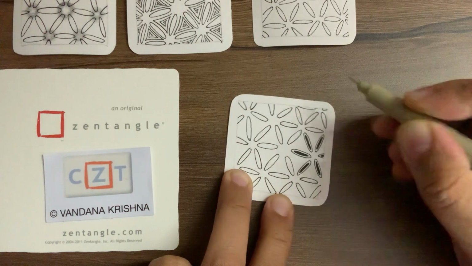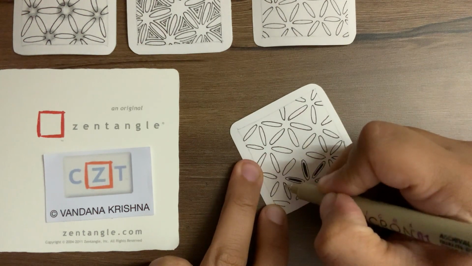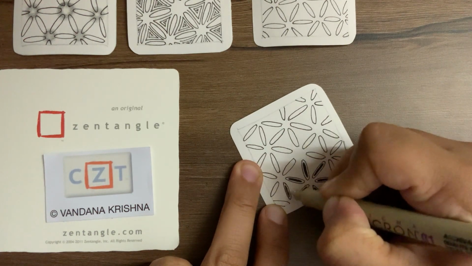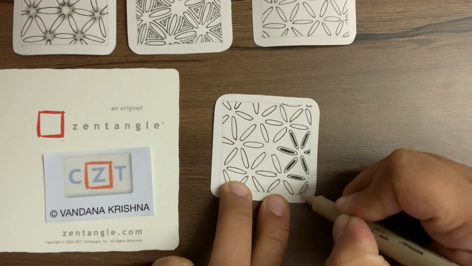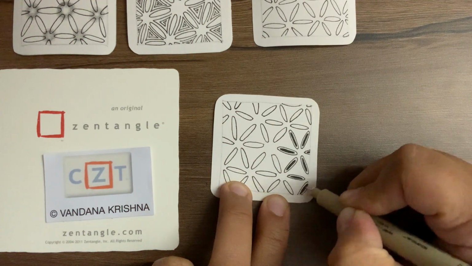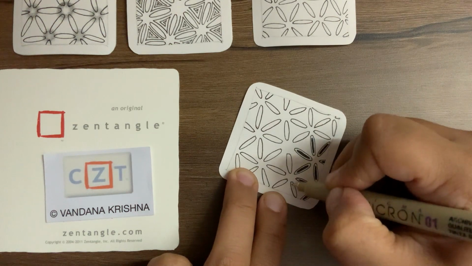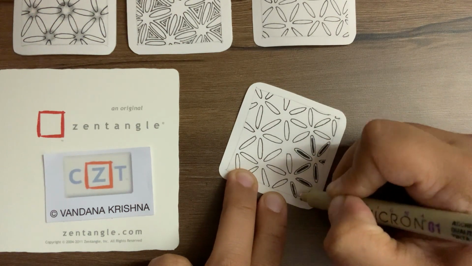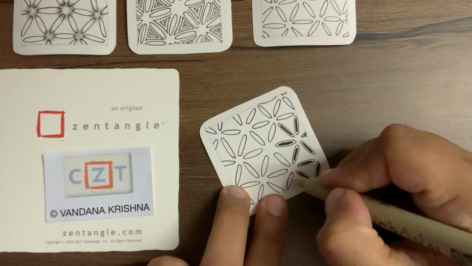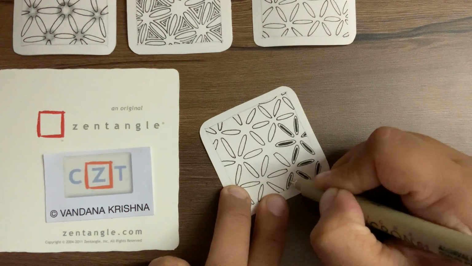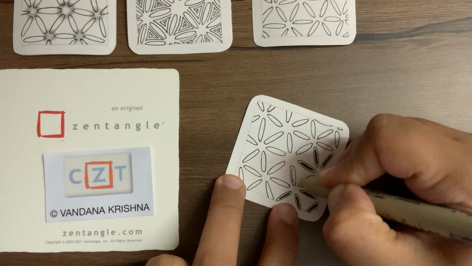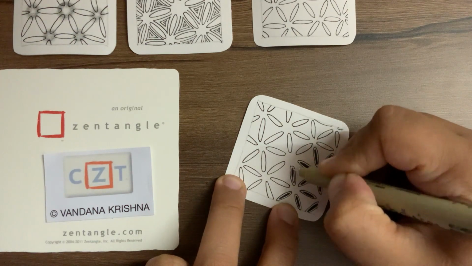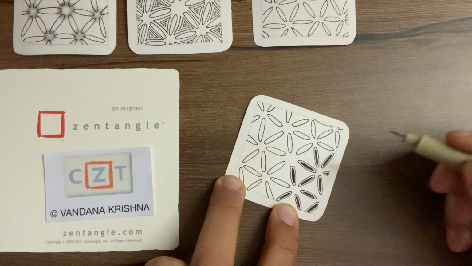Same way at these corners and edges too, whatever space you have, you're just going to add in these little inner auras and ink them in. So go ahead and do that on your tile, and I'm also quickly going to add in all these inner auras and filling them up, and I'll meet you back here in a minute.